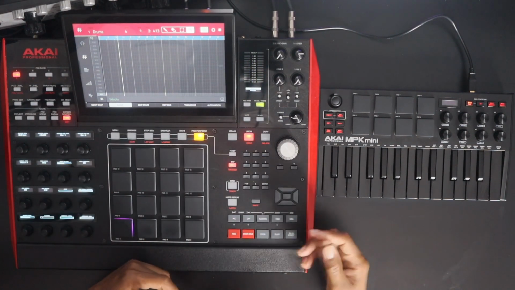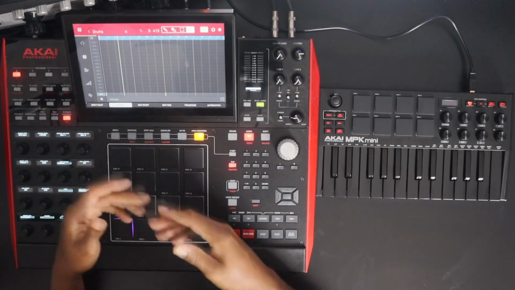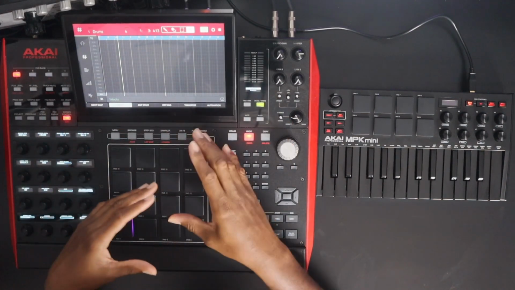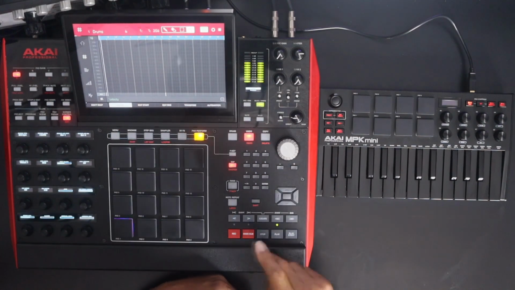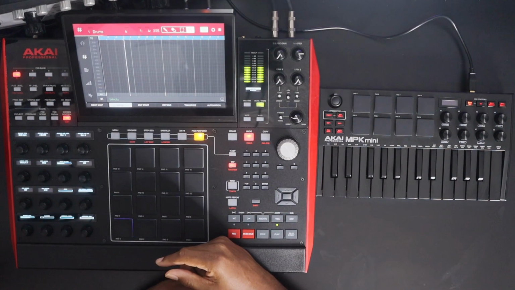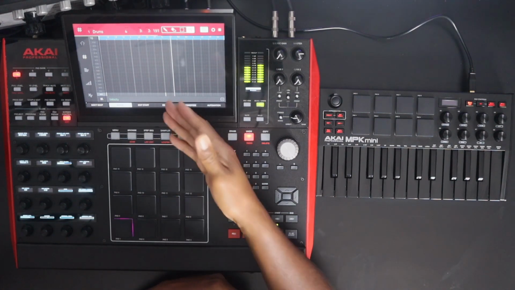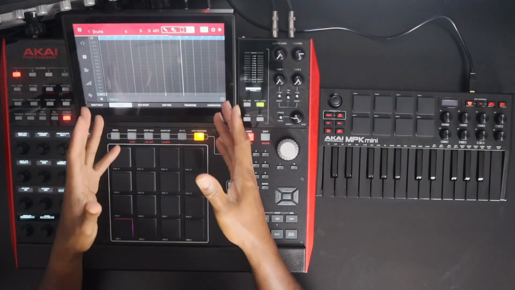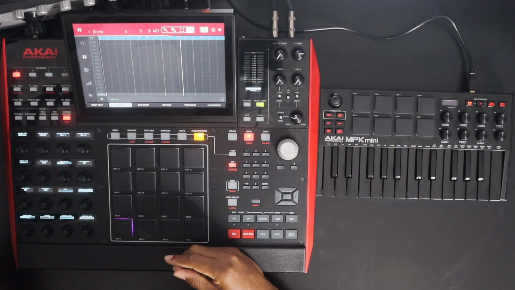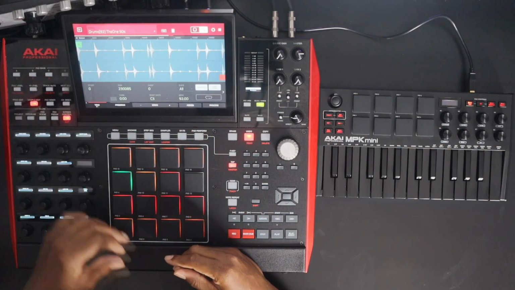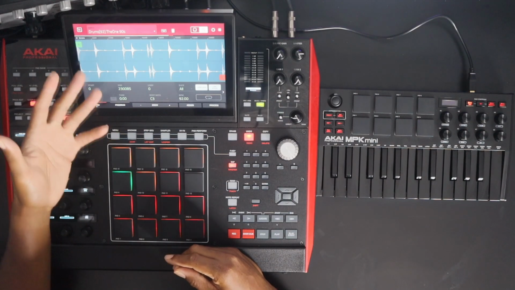Okay, so you can see the issue we're running into. This drum loop is not time stretched correctly. So watch it. If I want to use a drum loop like this and it's not time stretched correctly, I would need to go to sample edit. So now I'm inside of sample edit.